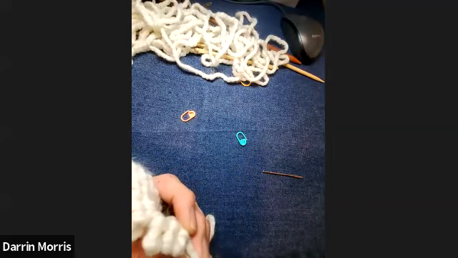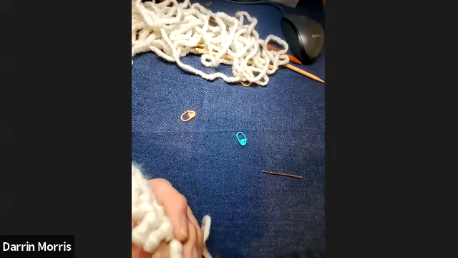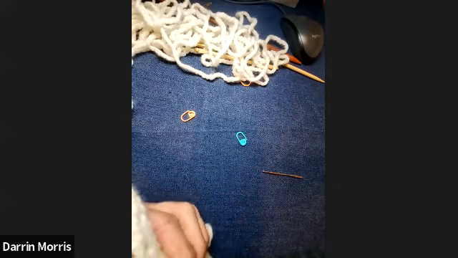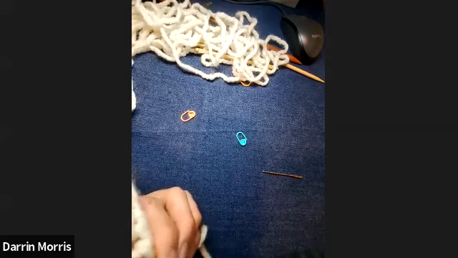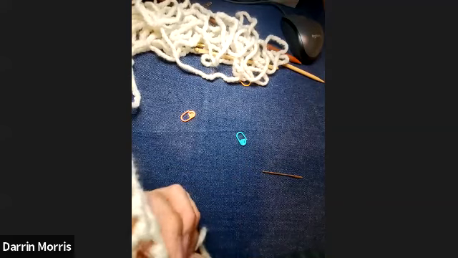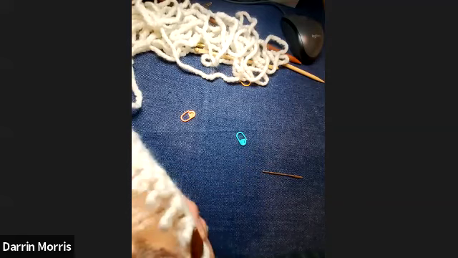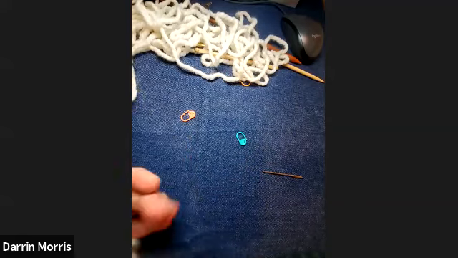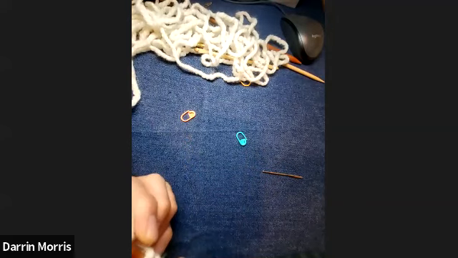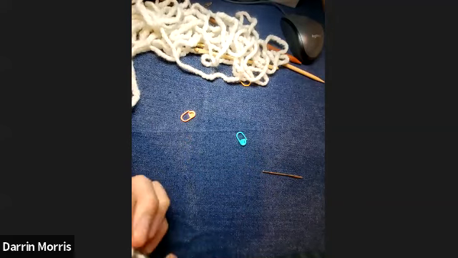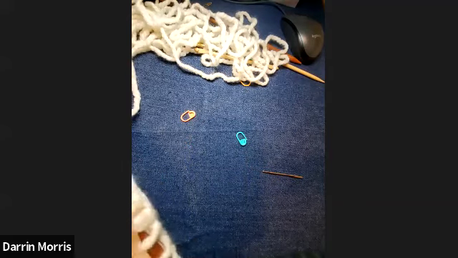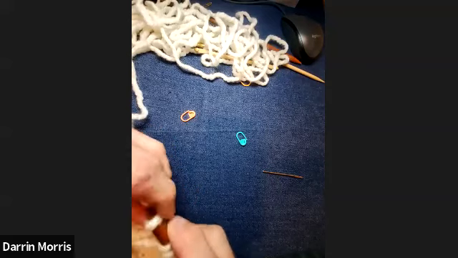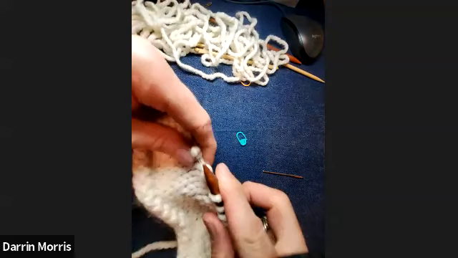So the main thing here, you don't want to use a needle that's big. You definitely want to use a needle smaller than what you're knitting with so that you don't stretch out your stitches. You might be tempted to use the same size needle, but you can see here, I'm putting them through, and you could slip them off one at a time, but whatever's comfortable, whatever you like to do. I like to do it this way.